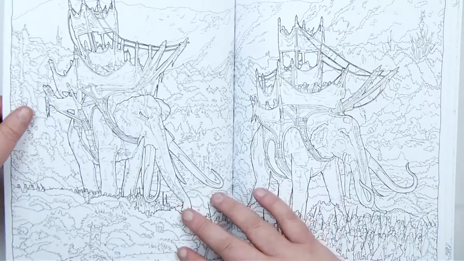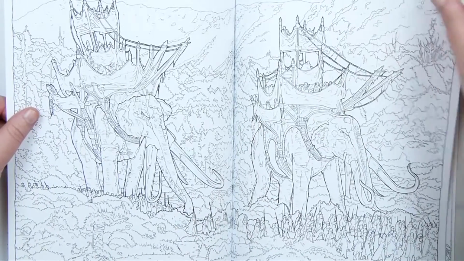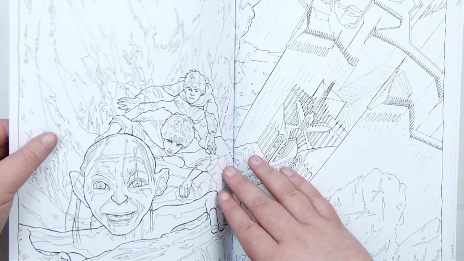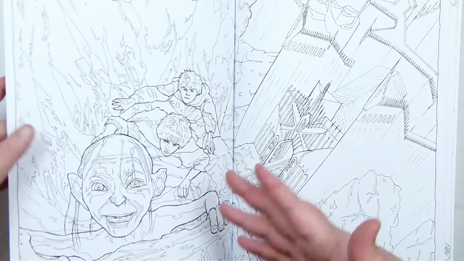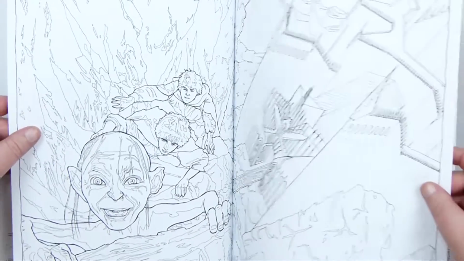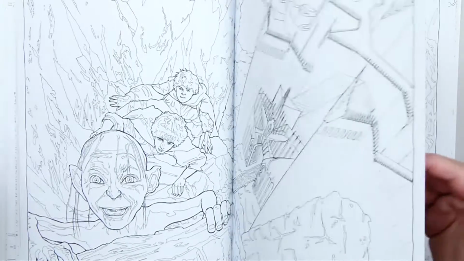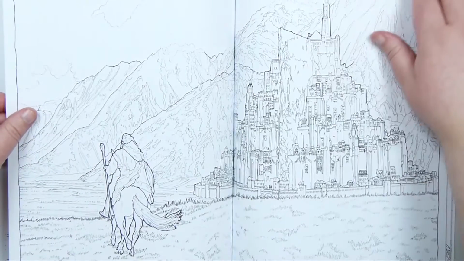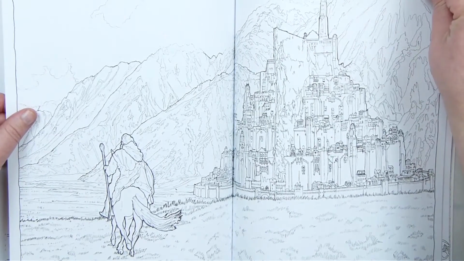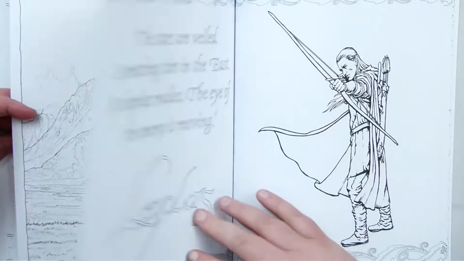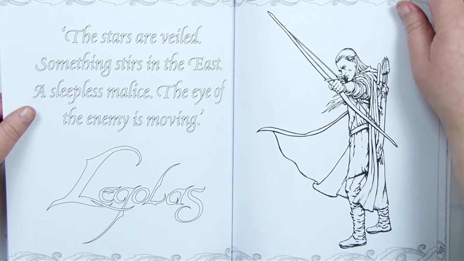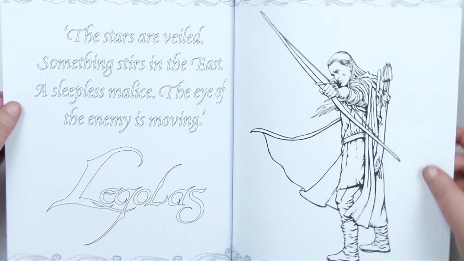I personally prefer the white. But also, it does feel quite nice. It's not extremely thick, but no colouring books are. But it does have a thickness to it, so it's not too thin. So I would very much imagine that it would hold up nicely to, especially, coloured pencils. That's what I usually use in my colouring books anyway.